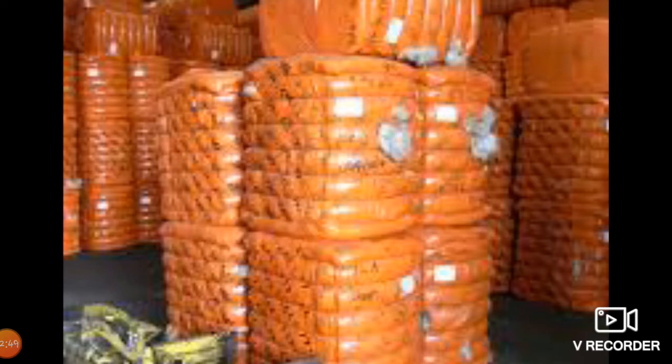And the fourth process we studied, that is dyeing. You know that the fleece is white, brown or black in color, right? So it should be colored, so they apply the colors. That is dyeing.